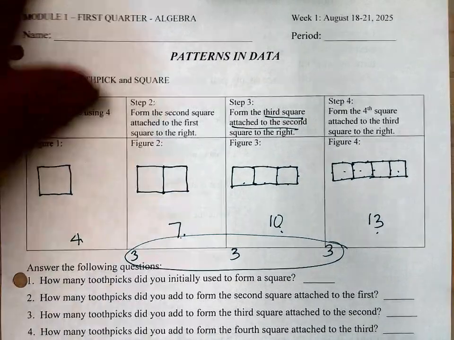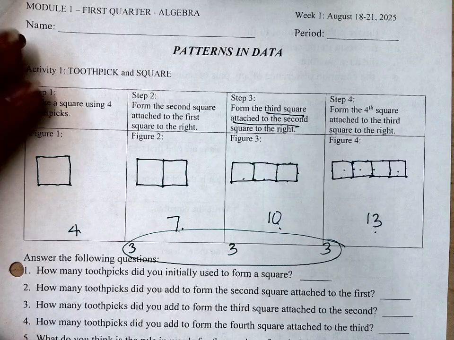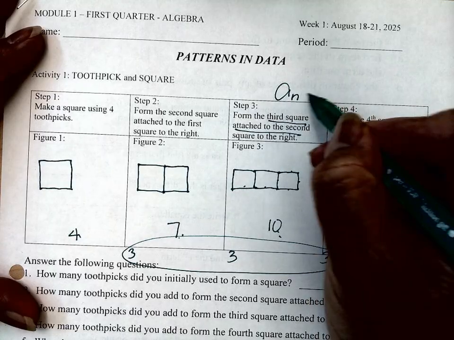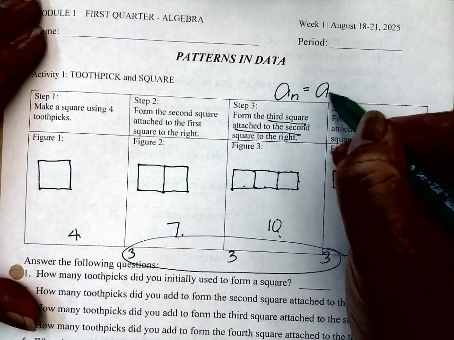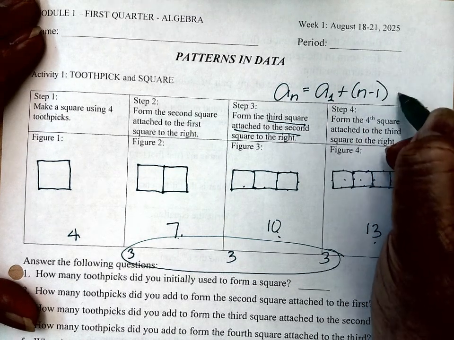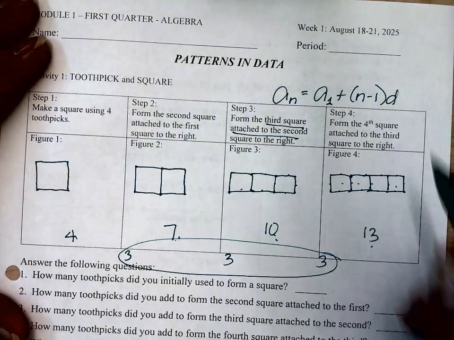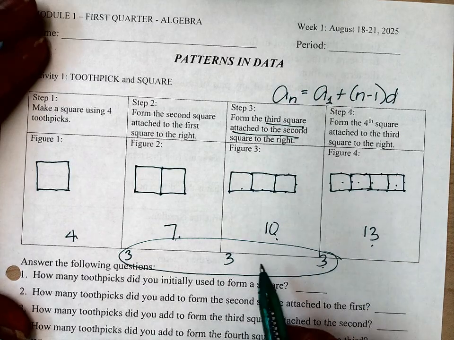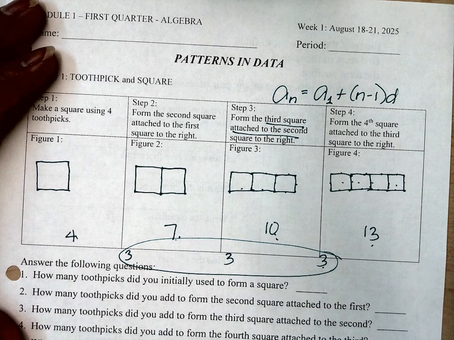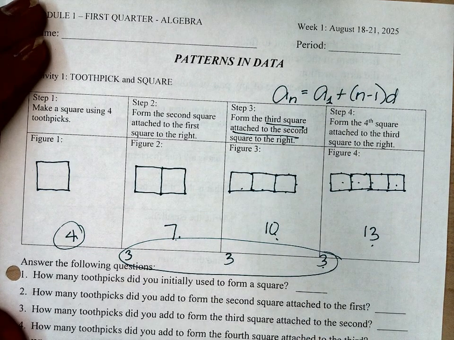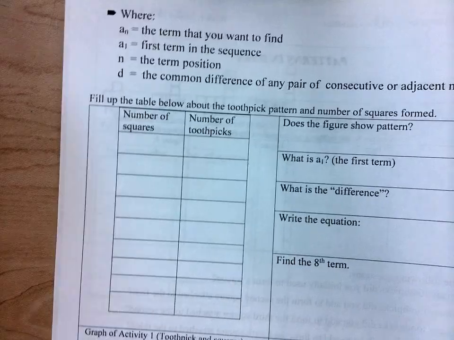The formula for the arithmetic sequence is a sub n is equal to a sub 1 plus n minus 1 times d. d is the difference. We already have the d, which is 3, the difference between two successive terms, and a sub 1 means the first term. What is our first term? 4. Okay, so now let's go with the table.